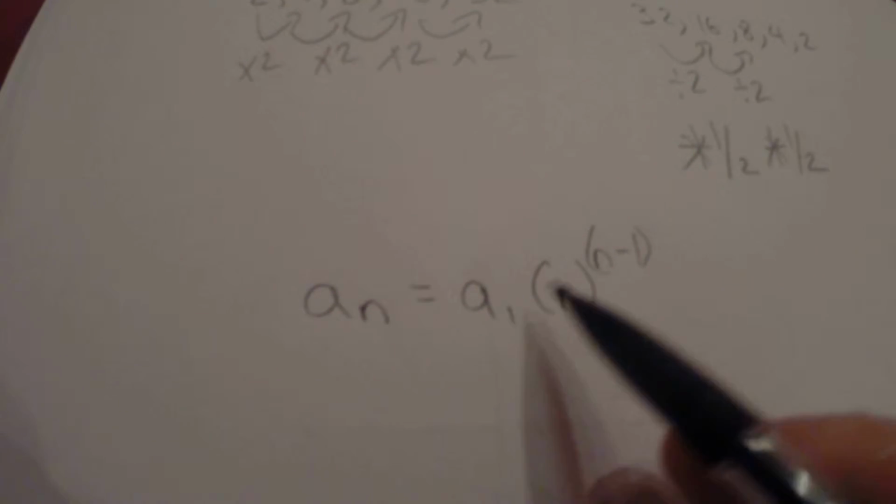N is the term, A1 is the first term, AN is the last term. Our notes have this in more detail. If that's not clear, let me know. I'll make a video about this in more detail. Okay, so if we're adding or subtracting, it's arithmetic. If we're multiplying or dividing, it's geometric.